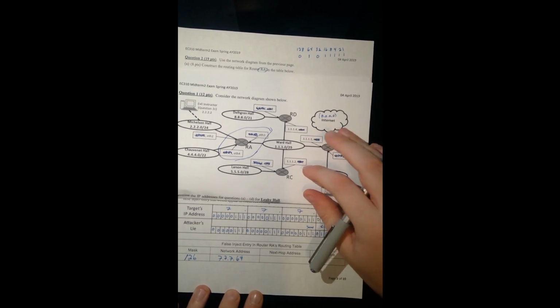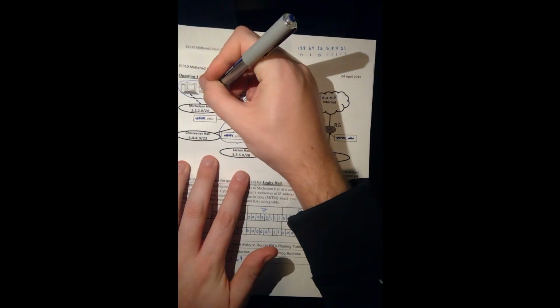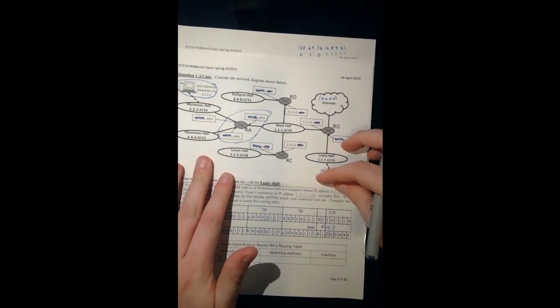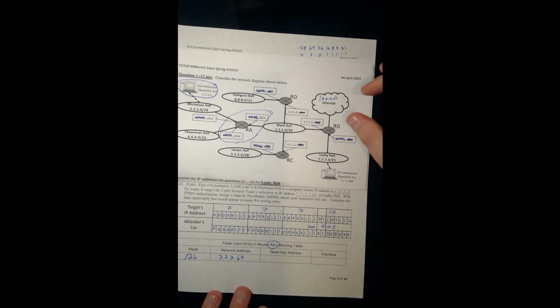Now to find the next hop address, we need to look at the diagram that we had on the previous page. If we look at this diagram here, we can see that the attacker is at 2.2.2.2. We're looking at router A's routing table, so what would be put into router A's routing table?